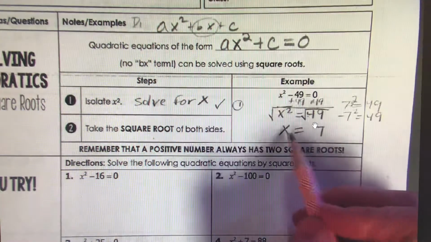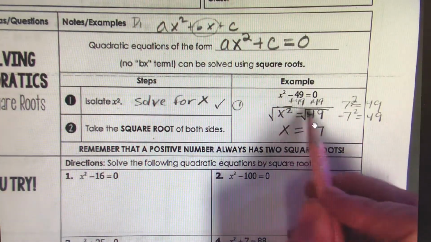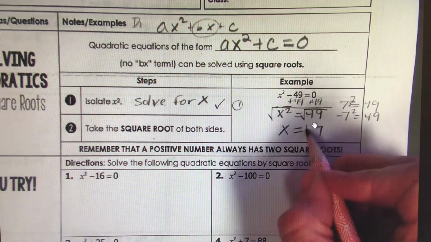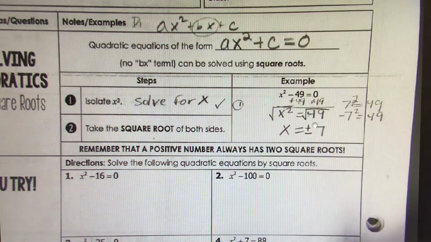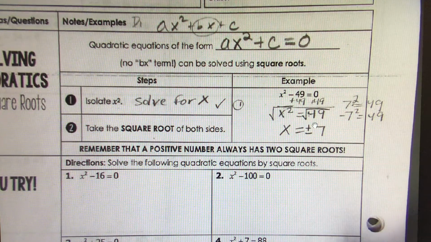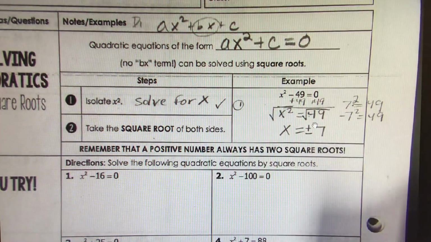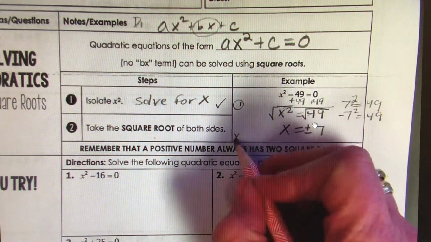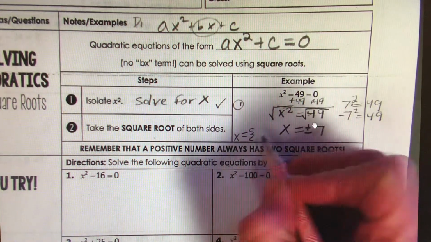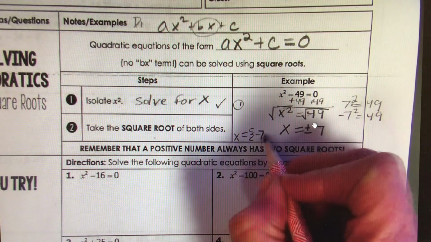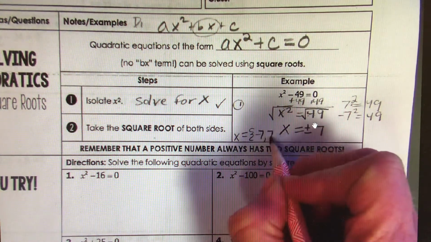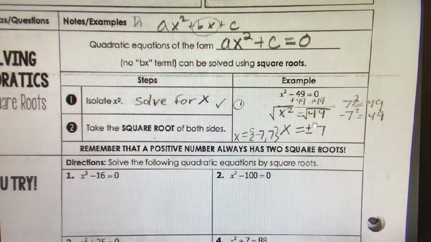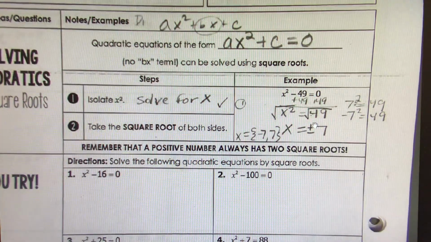So what would make this true would be both the plus and minus, positive or negative 7. And my final answer, because we are looking for that set form, would be x is equal to a set of 7 and negative 7. And that's how I would indicate that.